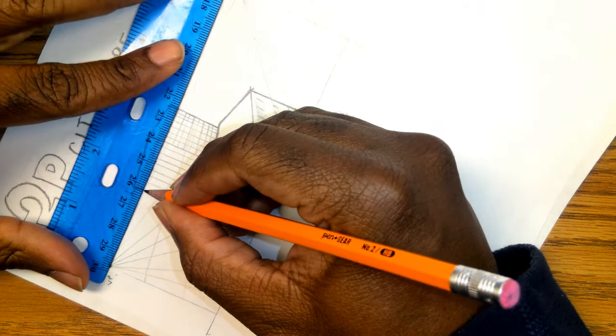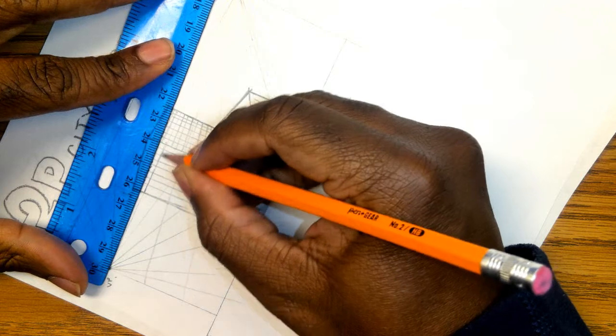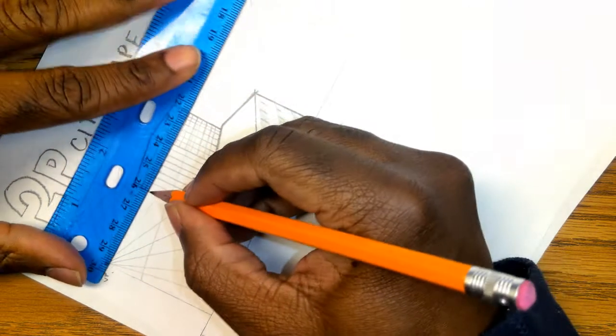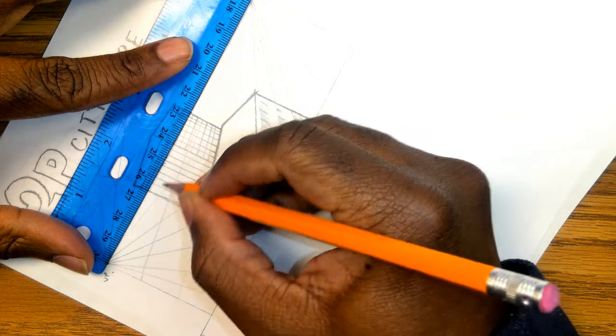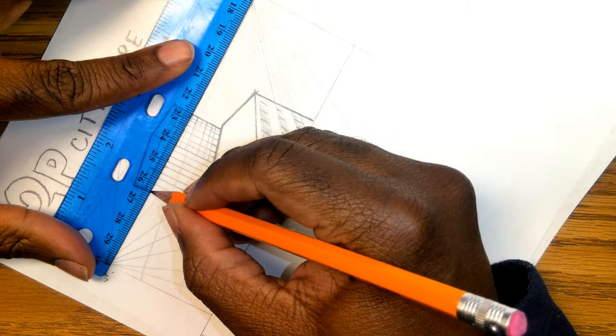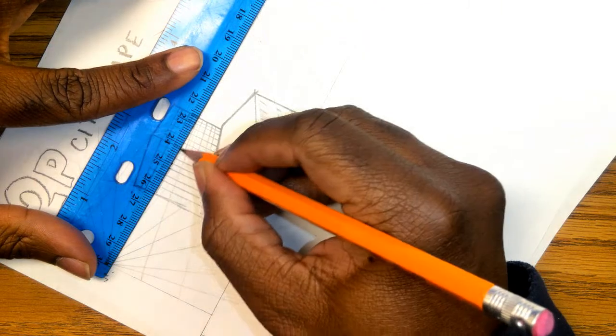And notice how all the times I am turning my paper around. It is never a bad idea to keep turning your paper. Try to line up with the ones you had before.